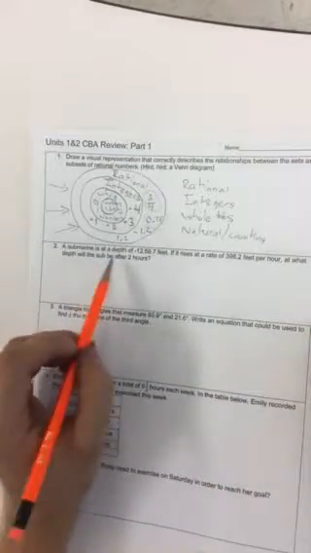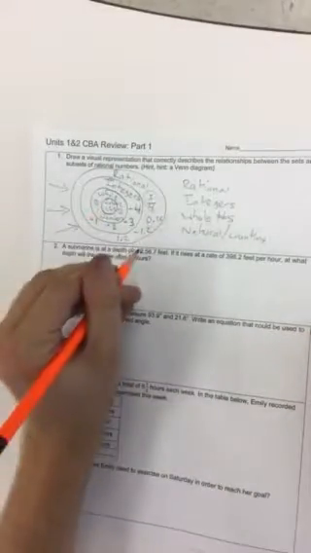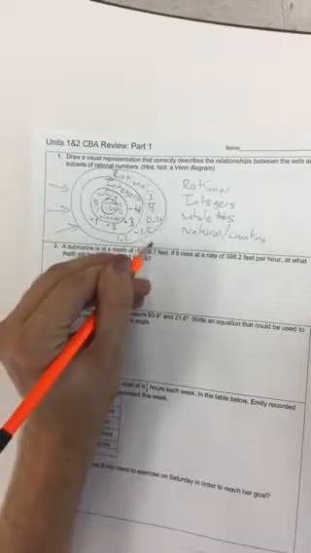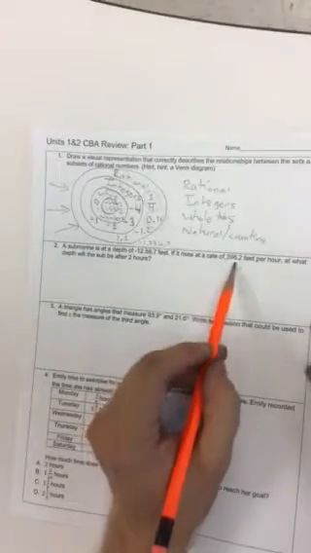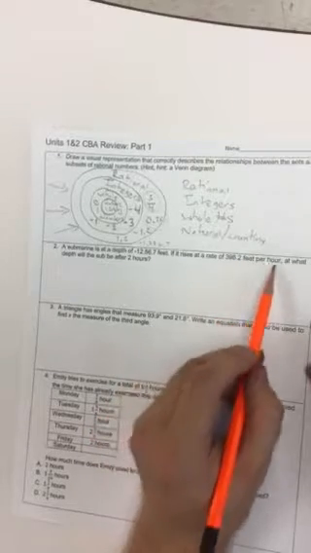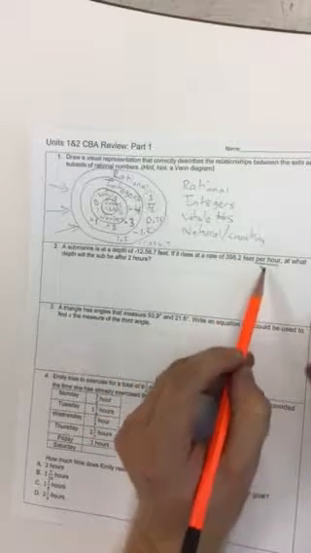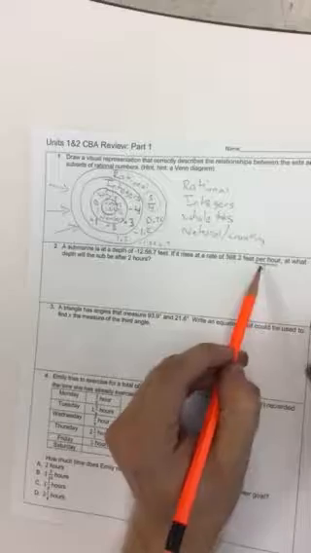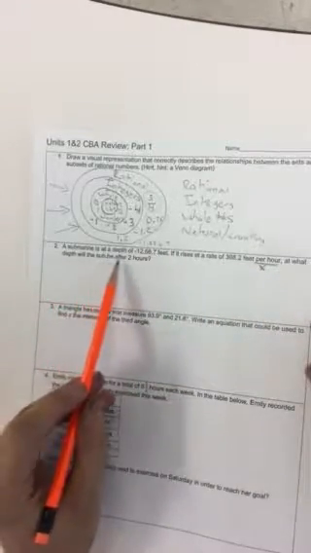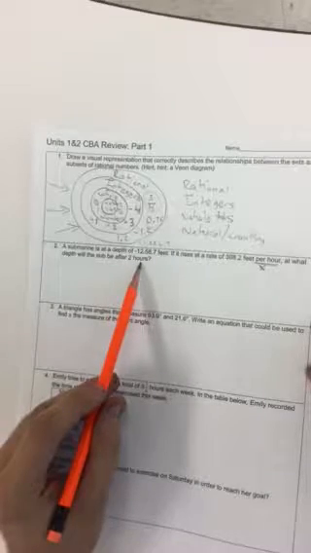Number 2, a submarine is at a depth of, and this is supposed to say negative 1,256.7. If you were listening in class, you would know that. If it rises at a rate of 398.2 feet per hour, 'per' is a key word. I hope you know this for multiply. At what depth will the sub be after 2 hours?